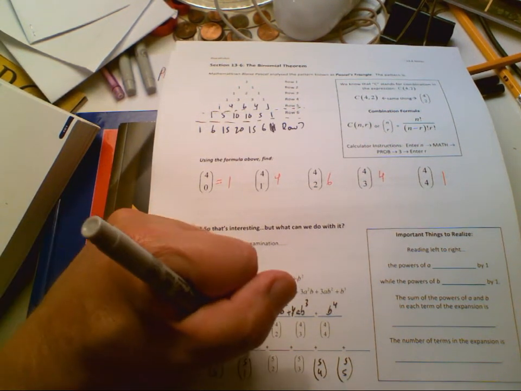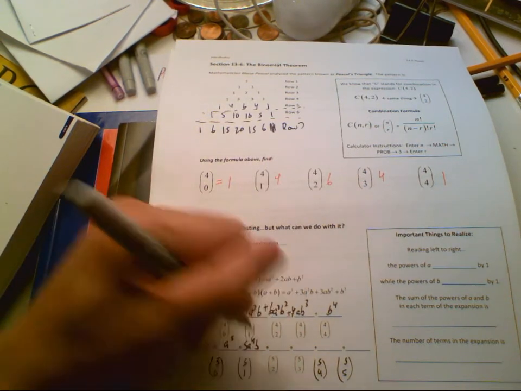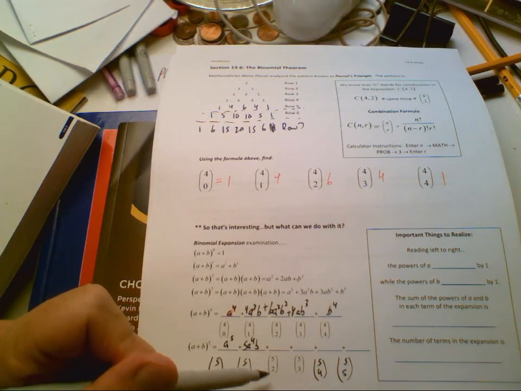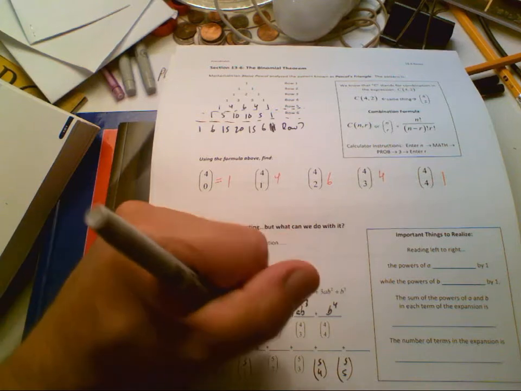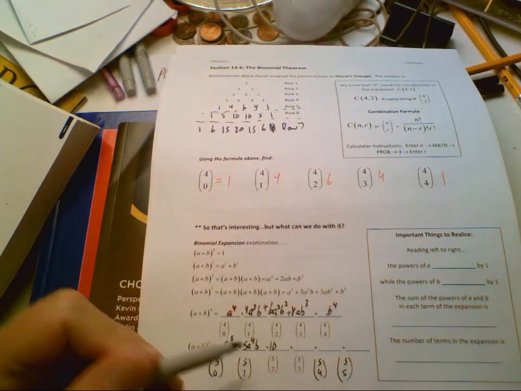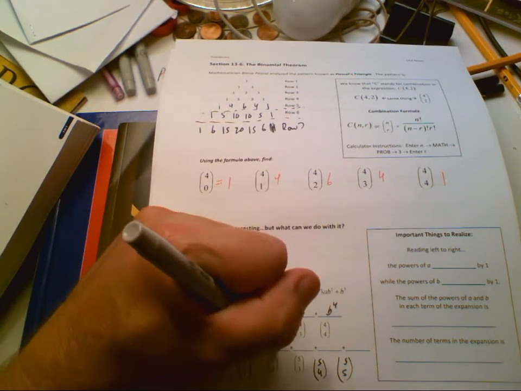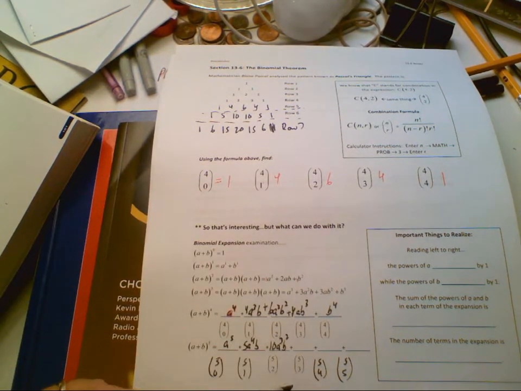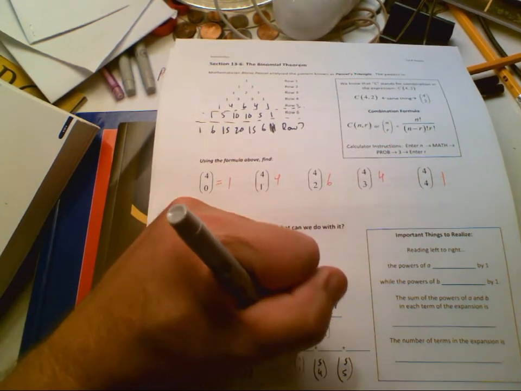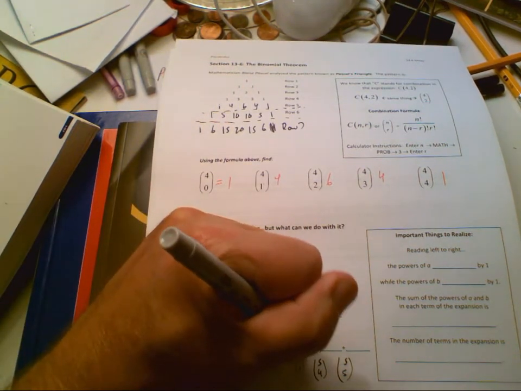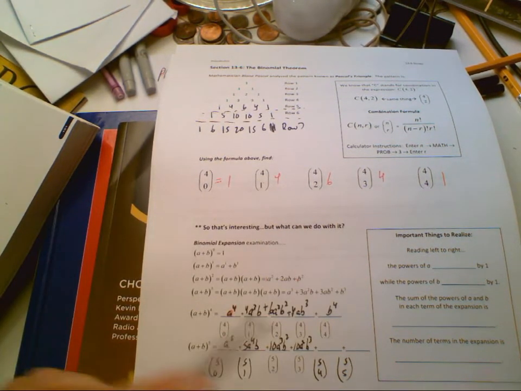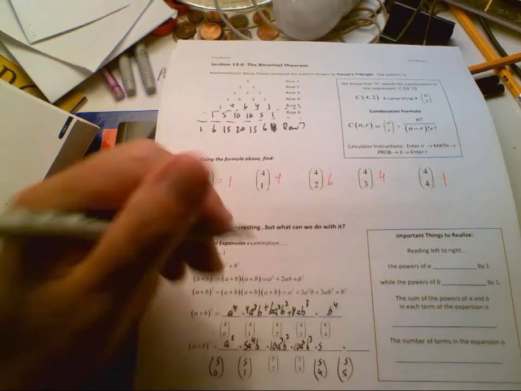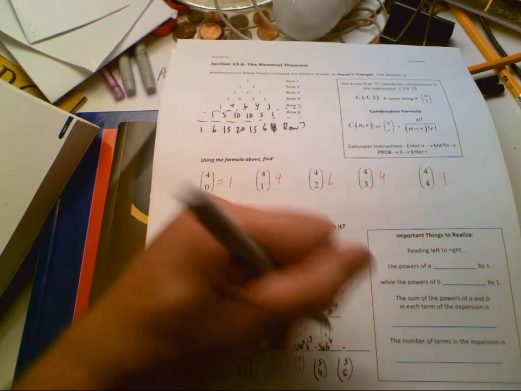It's kind of how, and we'll see this pattern, a to the fourth, b to the first. 5 choose 2, we said, was 10. I'm going to have a cubed b squared. 5 choose 3 is 10, a squared b cubed. 5 choose 4 is a 5 a b to the fourth.